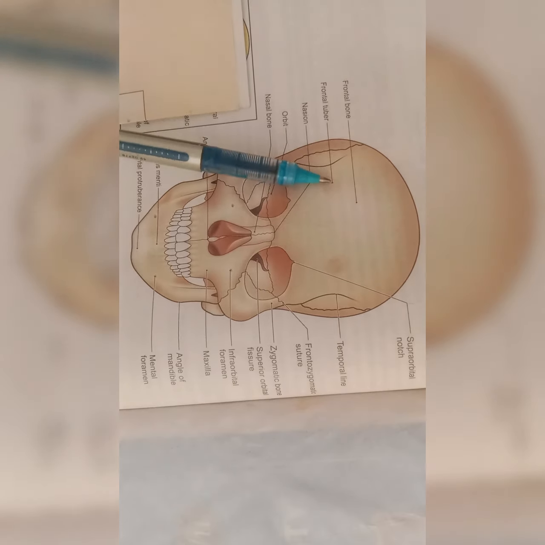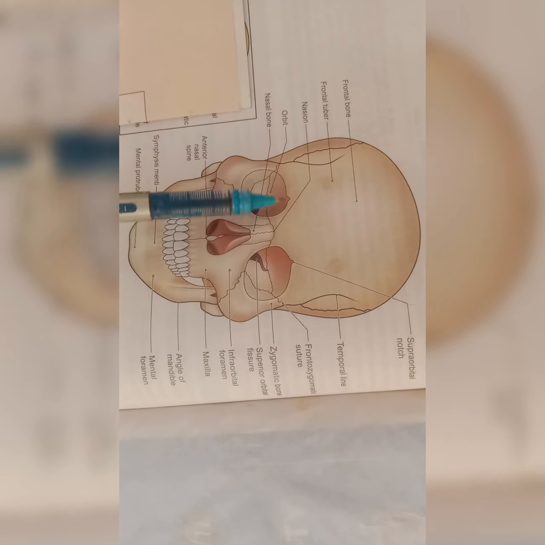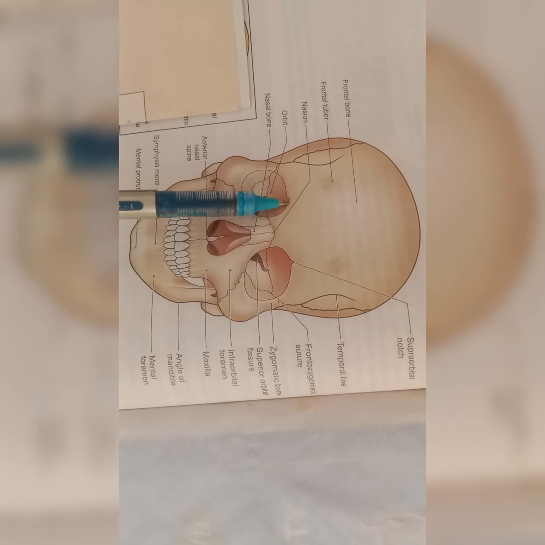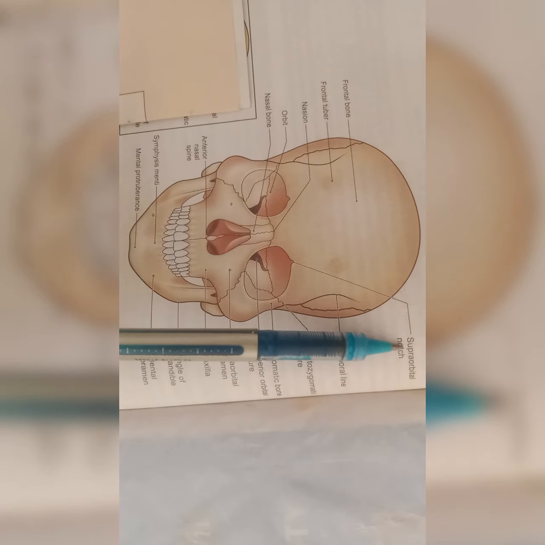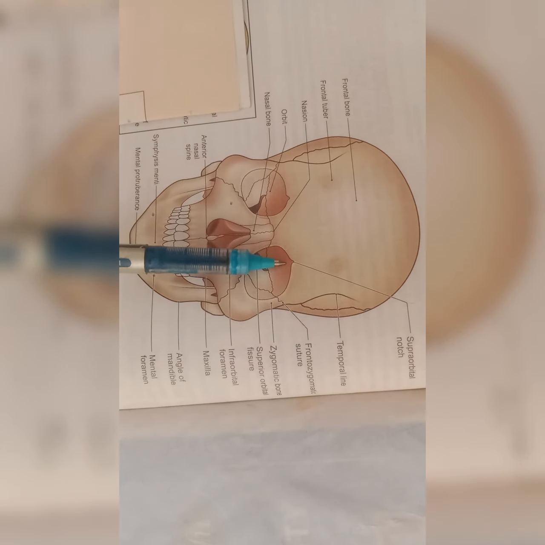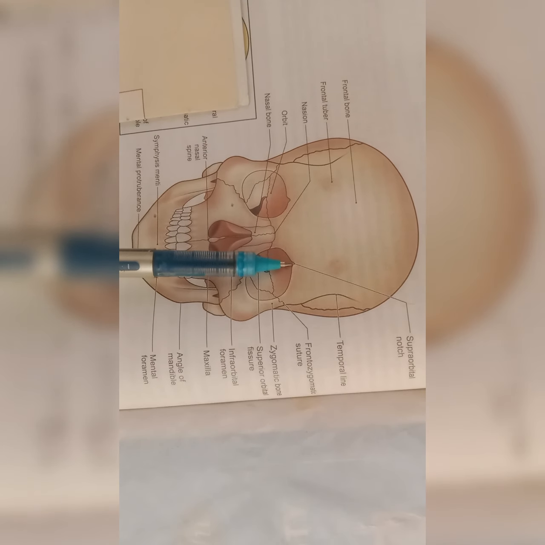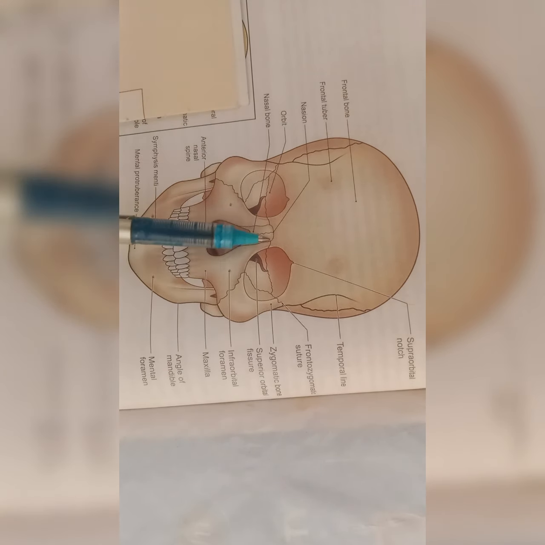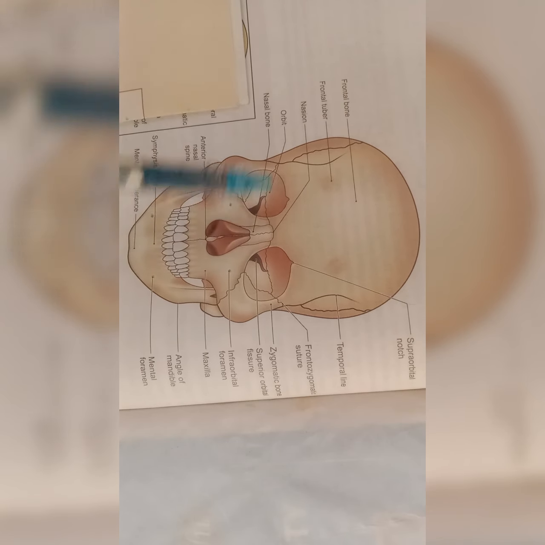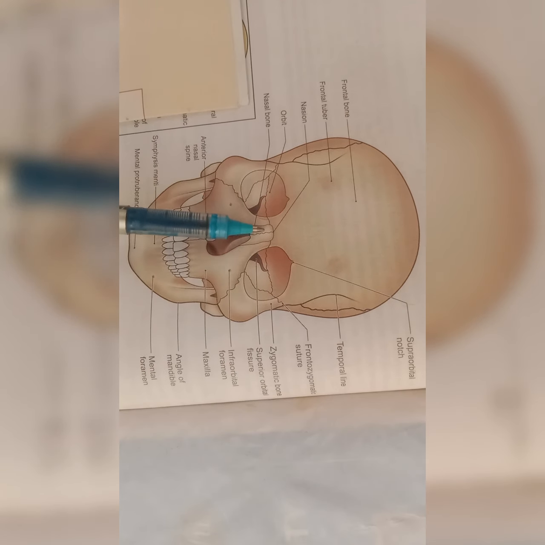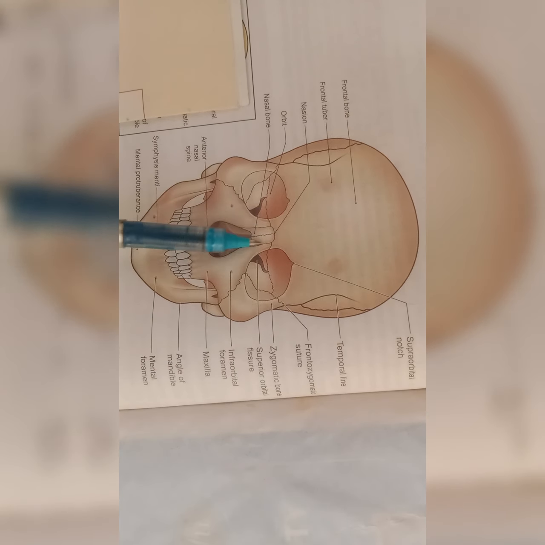Frontal tubule. And this notch, there are two notches, and these notches we call supraorbital notch because these are present on the superior side of the orbits. This notch and this notch we call supraorbital notch, and this is the nasion, and these are the orbits, and there are two bones present, this bone and this bone.